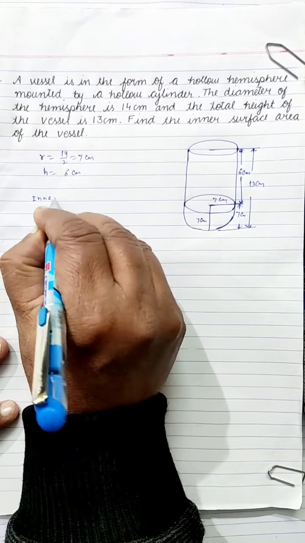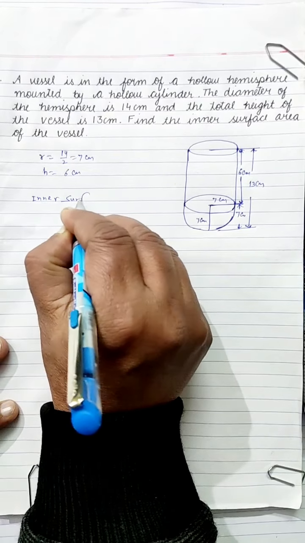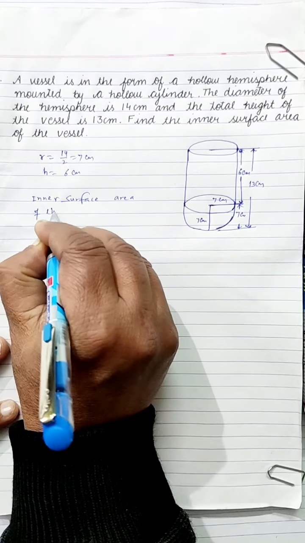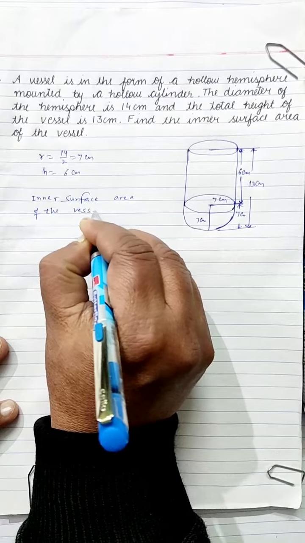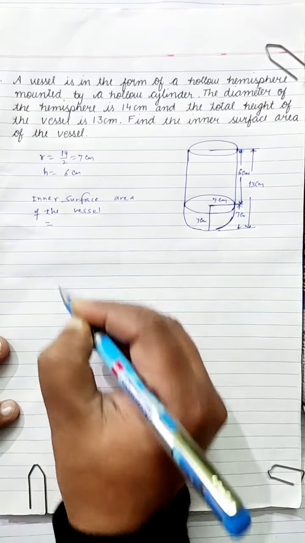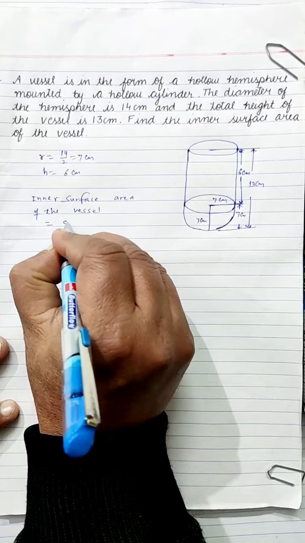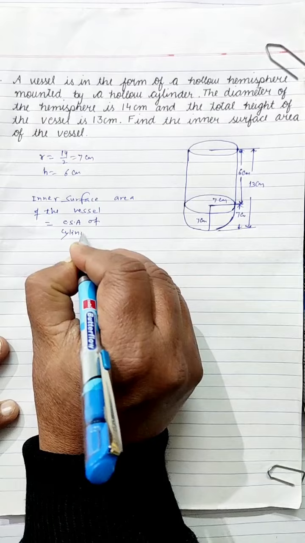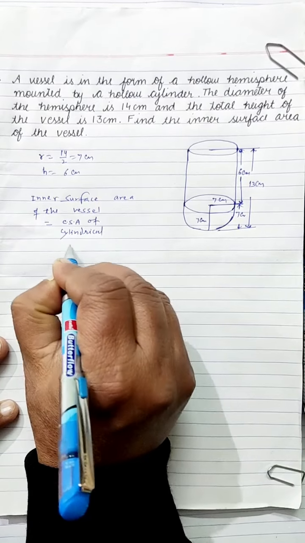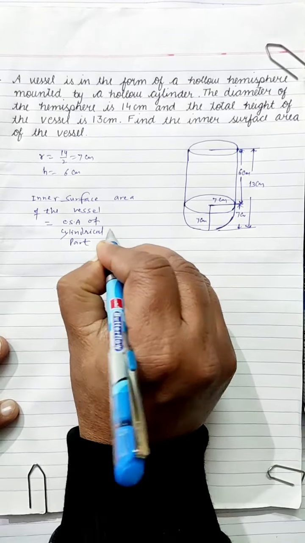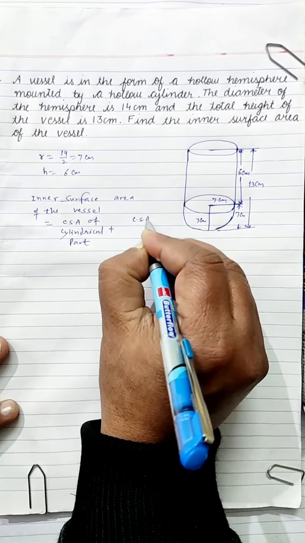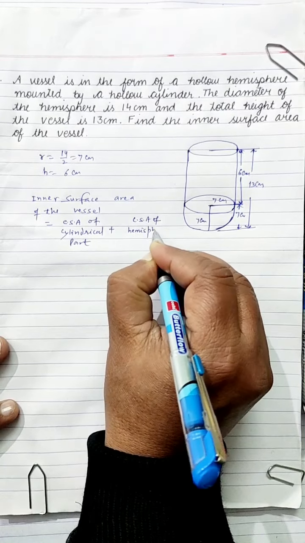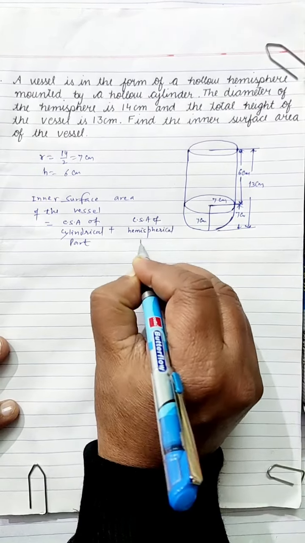Inner surface area of the vessel is curved surface area of cylindrical part plus curved surface area of hemispherical part.